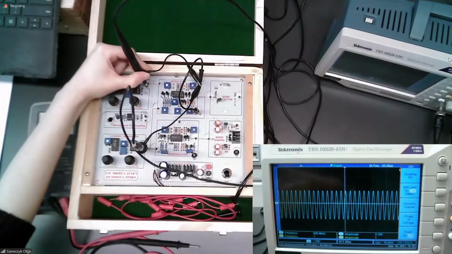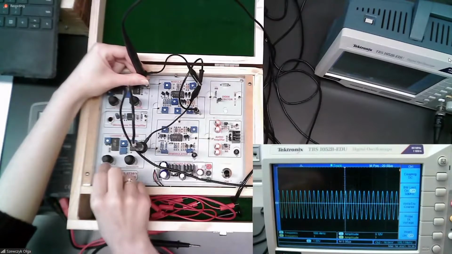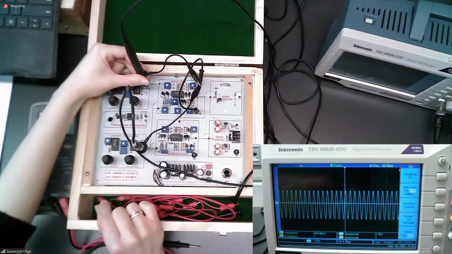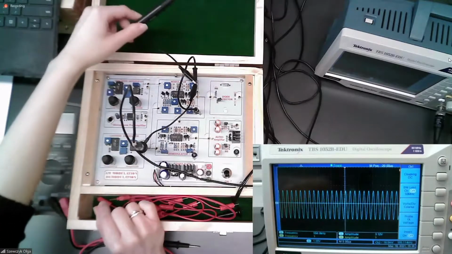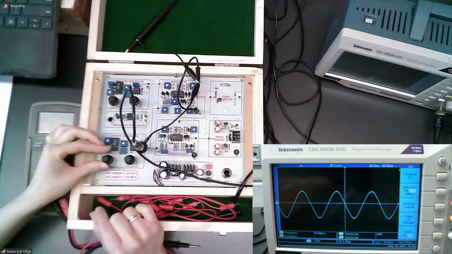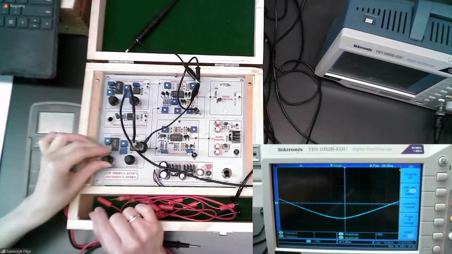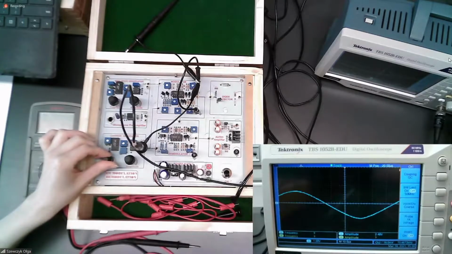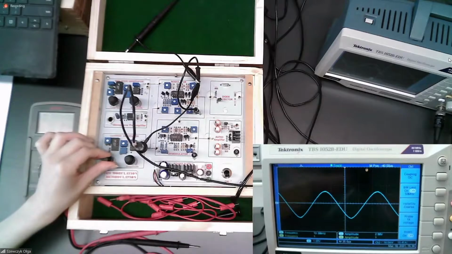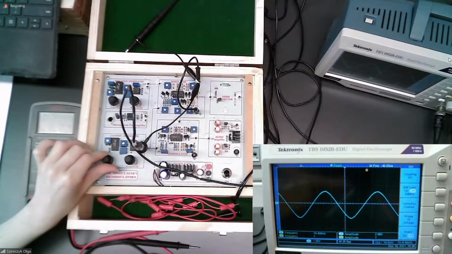Okay. Let's set the same way. Let's check what is the minimum frequency. So the minimum frequency is 10.34 kilohertz.